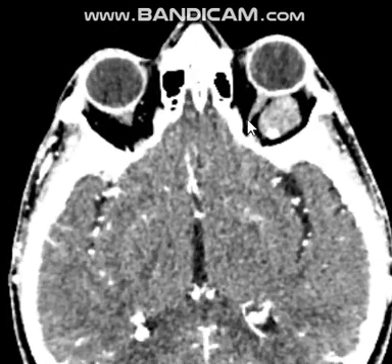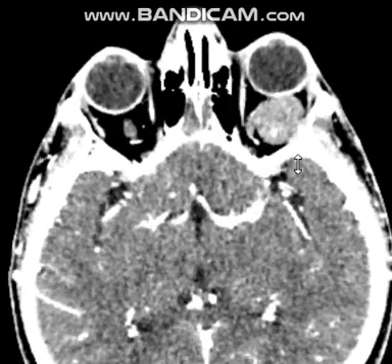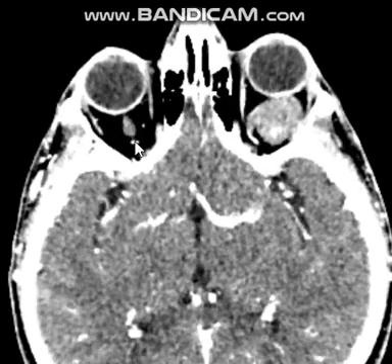Can you see this one? It's not of the same enhancement as the vessels. This one is the optic nerve. It's not avidly enhancing like the vascular structures. This is the optic nerve, and this is the ophthalmic artery.